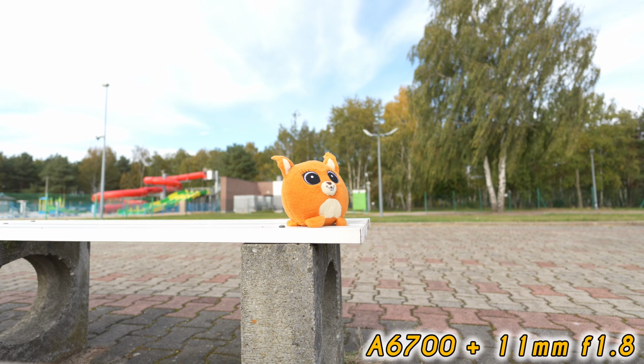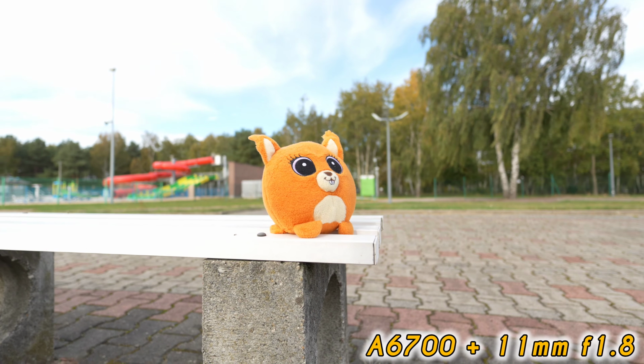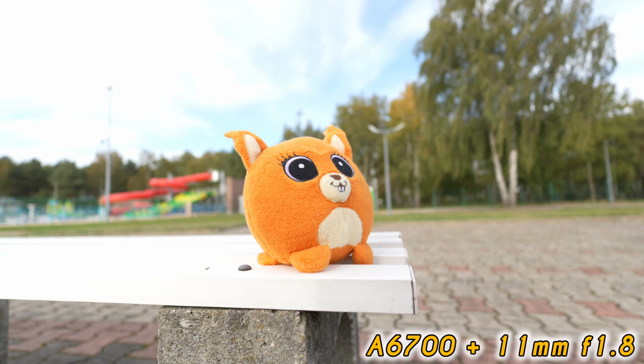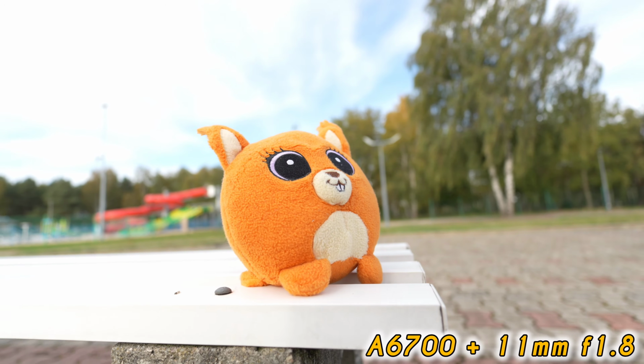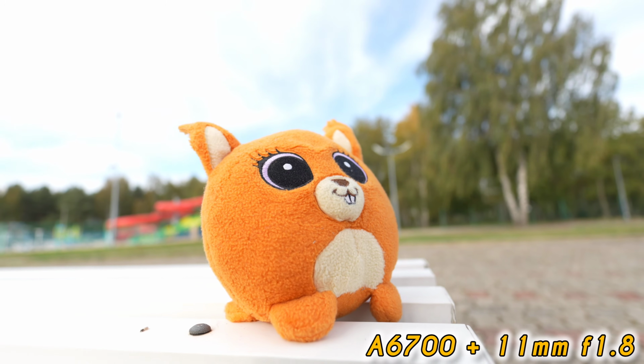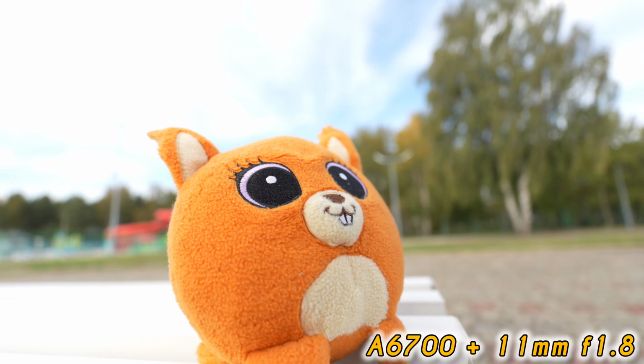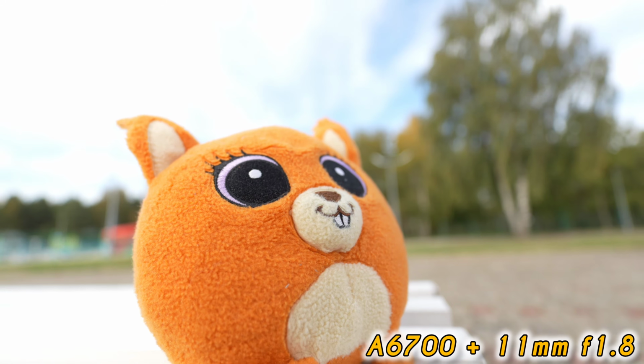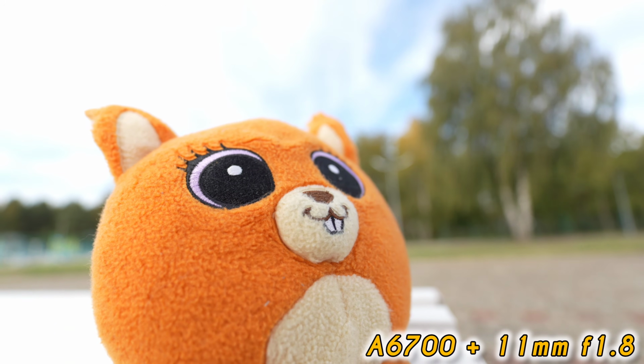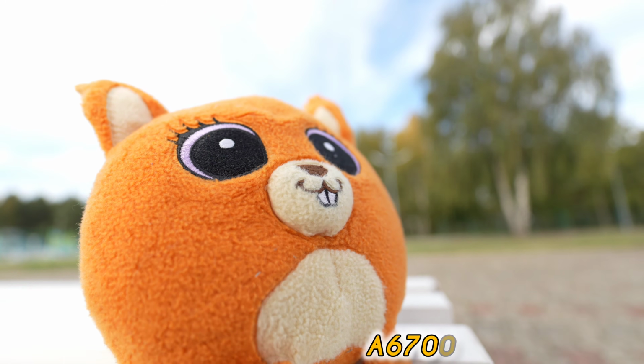It's a squirrel. Welcome the squirrel, who will be working with us in this video. And you can see that when we are getting closer and closer, look how the trees are getting more blurred.